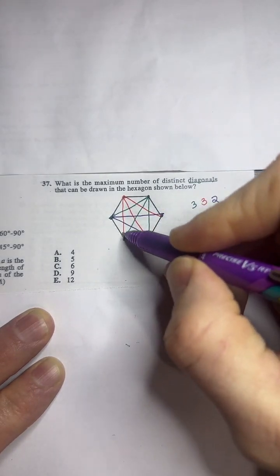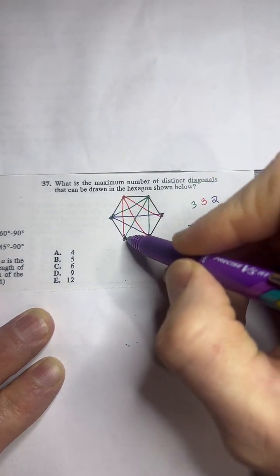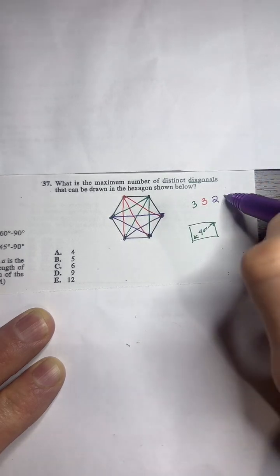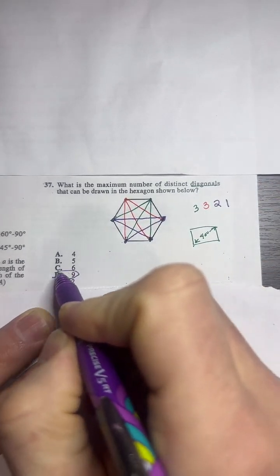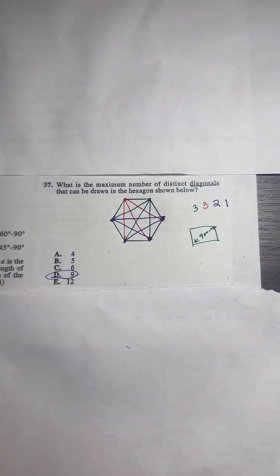If I'm here, it looks like I've already drawn that one, so I'm going to draw right here. That's going to be one more. So my total is D, 9. Like, come on.